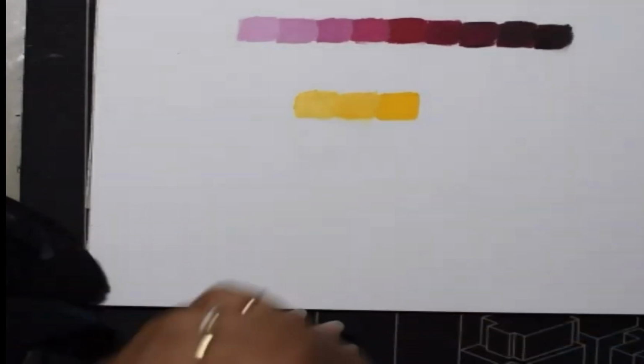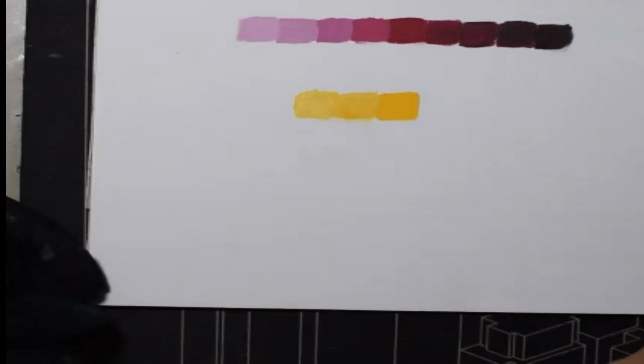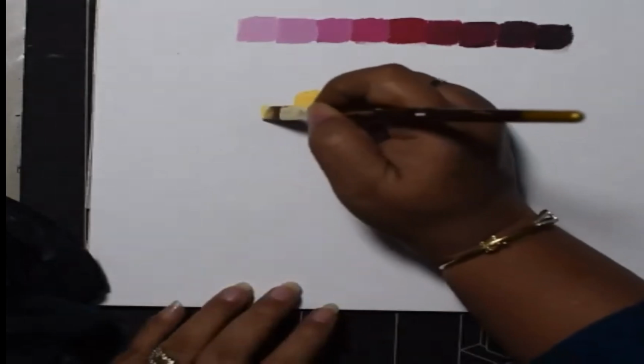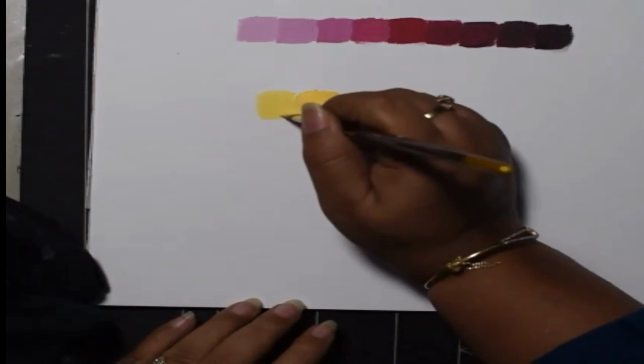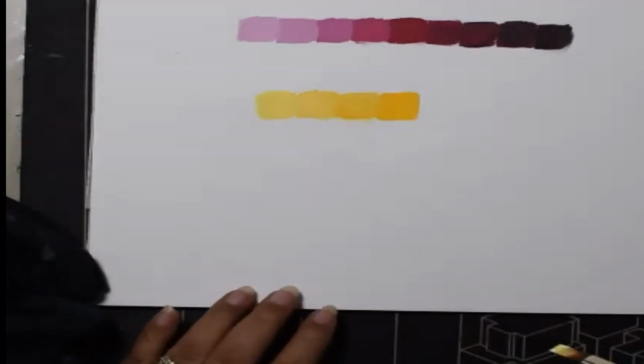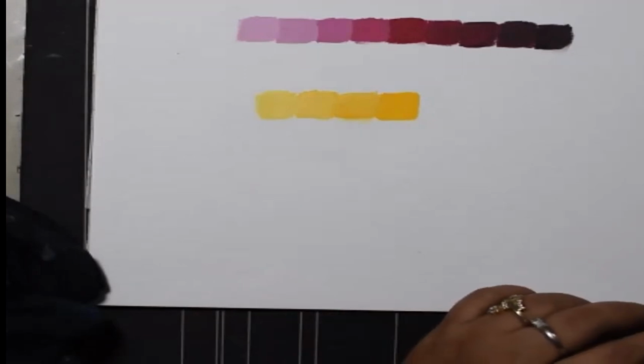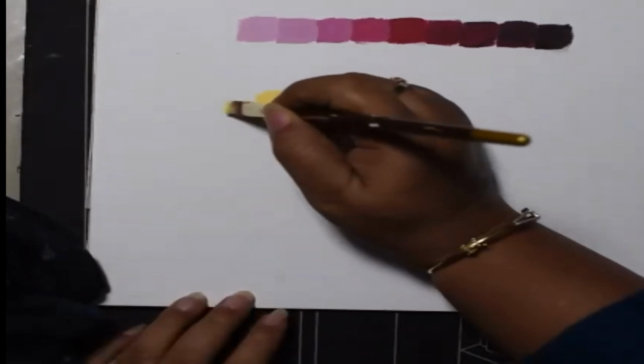So I will mix more of my white now. And a lot of white, a very little of yellow for the lightest tone.